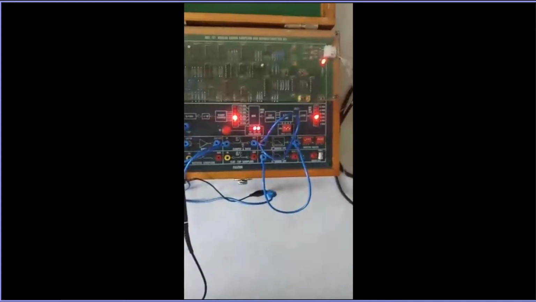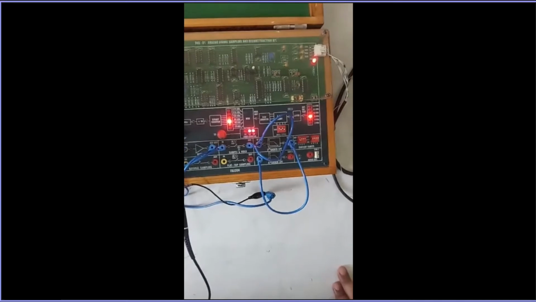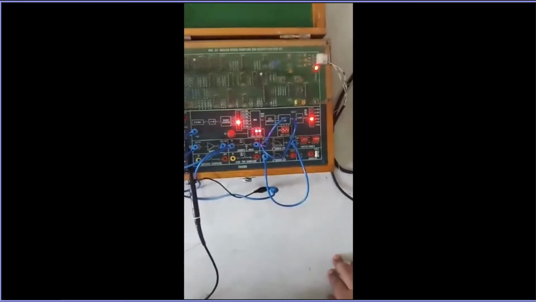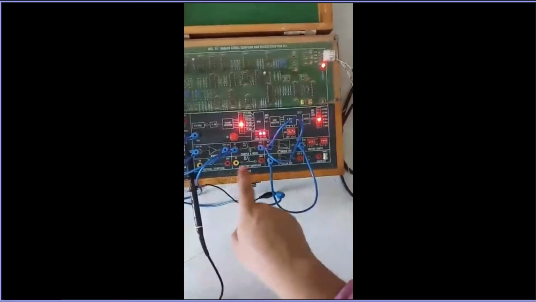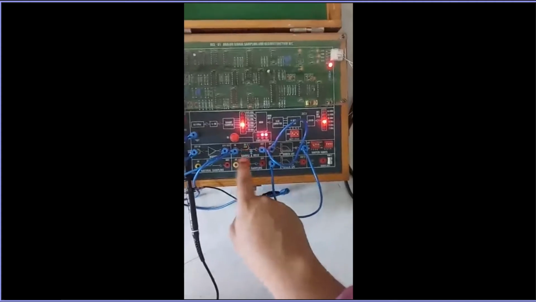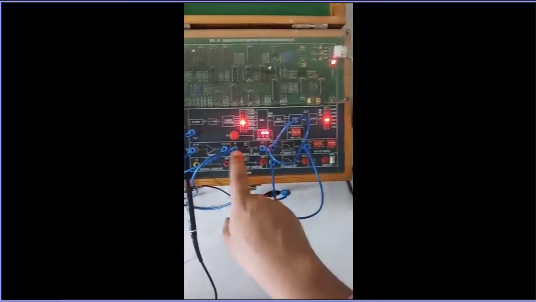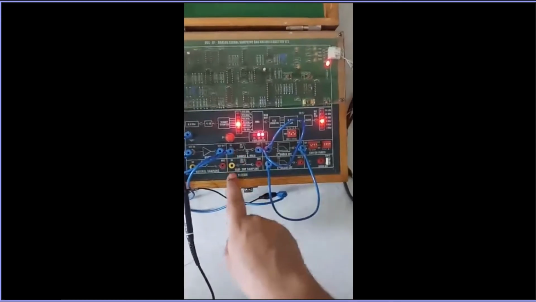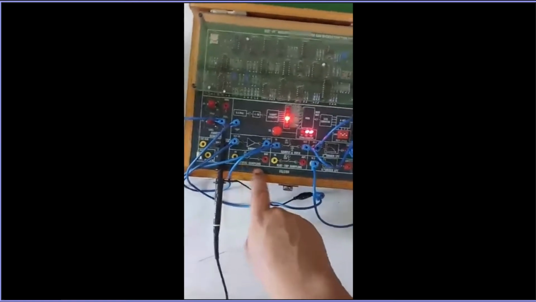Please see the circuit here first and have a snapshot of this one. Here you can see that we have the input lines and the buffer. This block is for sample and hold circuit, this one for flat top sampling. So we'll provide input here for sample and hold, input here for flat top sampling, and input here for natural sampling.